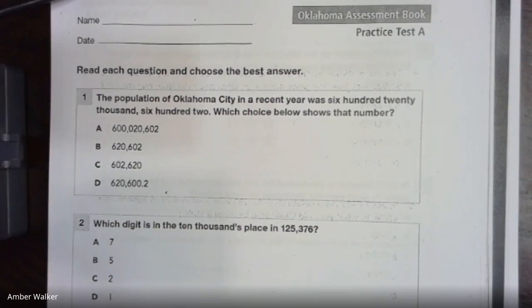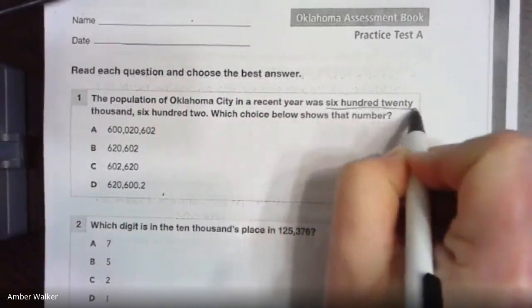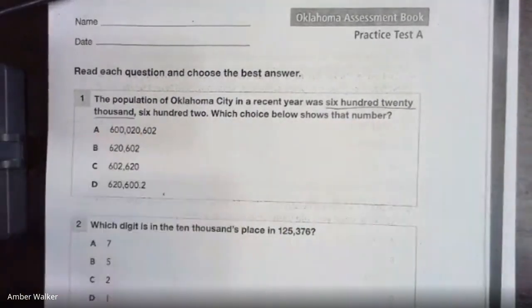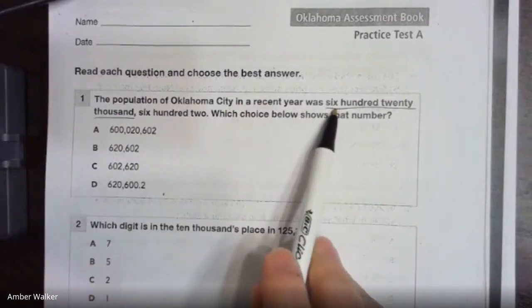So here we go. Number one, the population of Oklahoma City in a recent year was 620,602. Which choice below shows that number? So we're going to start off looking at the very beginning, 620,000. We're not even going to pay attention to the next part. We just want to find one of these answers that says 620,000.